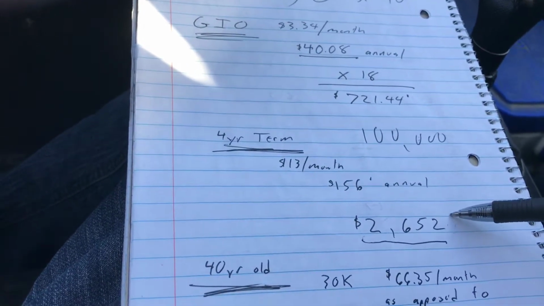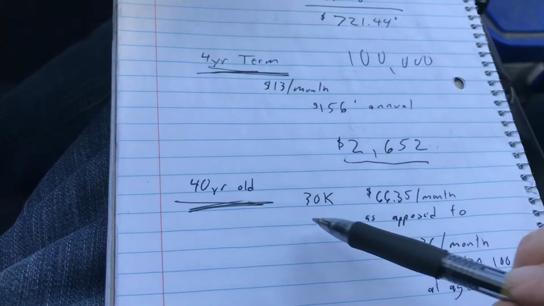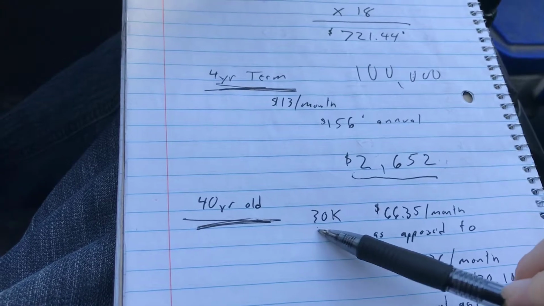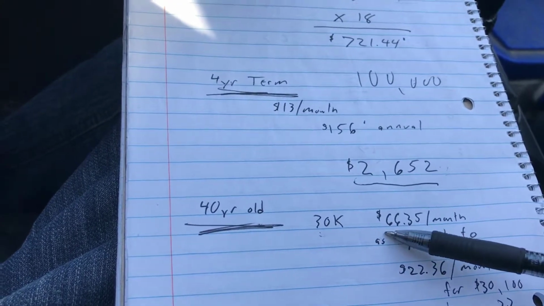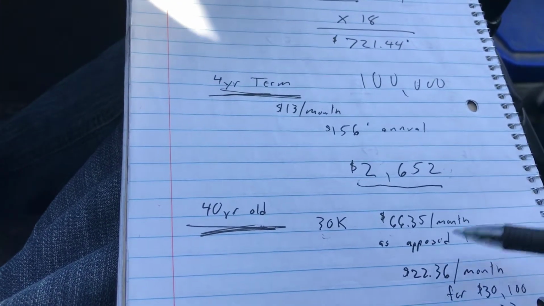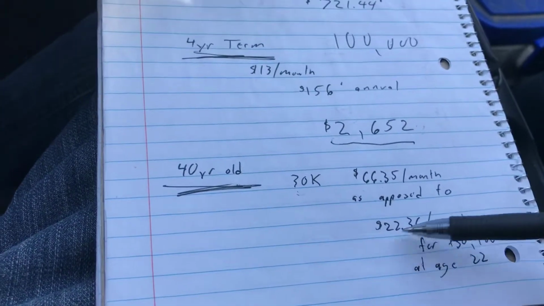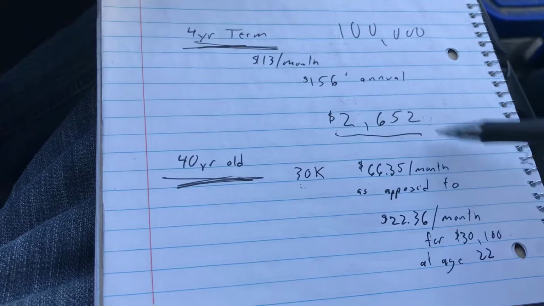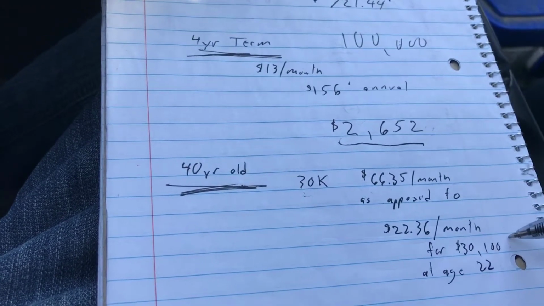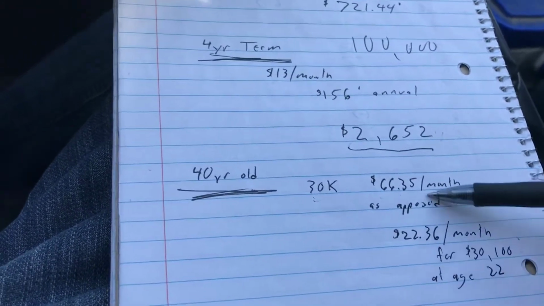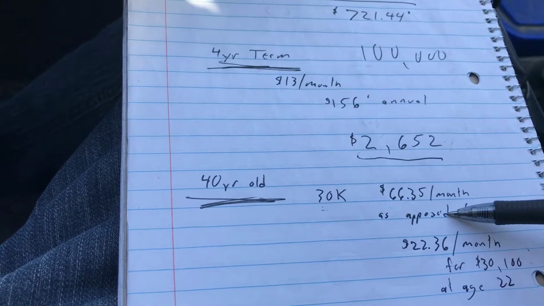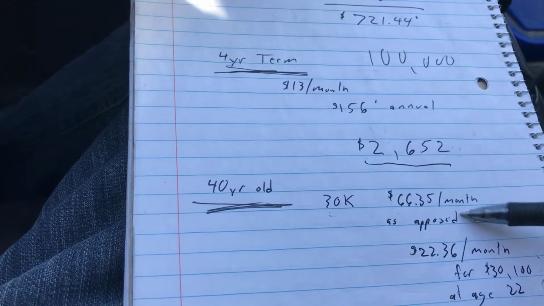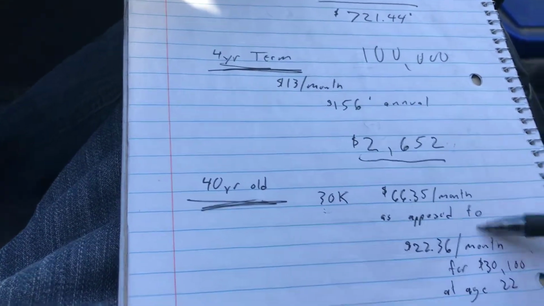Now, when they convert at age 40, all right, that's great. Now we go see them, we show them the prices. Now look how much it costs for $30,000 at a 40-year-old non-smoking male, $66.35 a month, as opposed to only paying $22.36 a month for $30,100. I don't tell them about the little difference between the 30 and 31, but well. That's a big difference. That's a $44 difference when it comes to what they're going to have to pay.